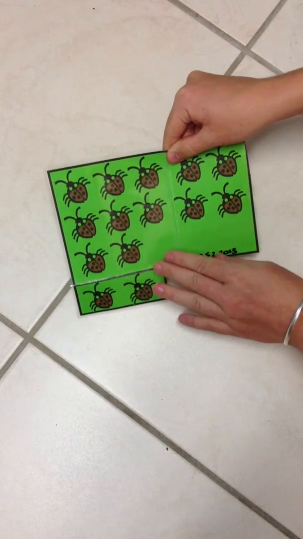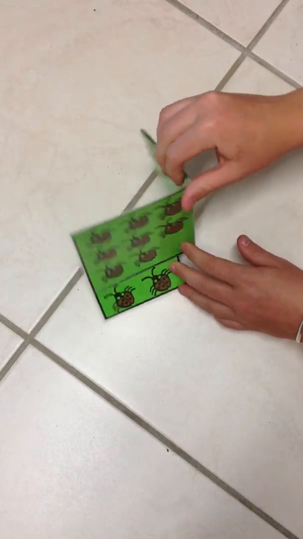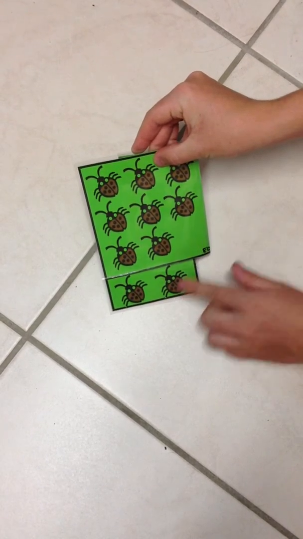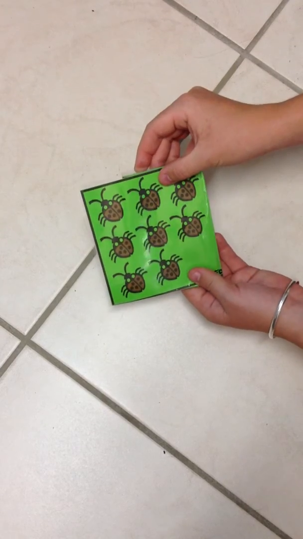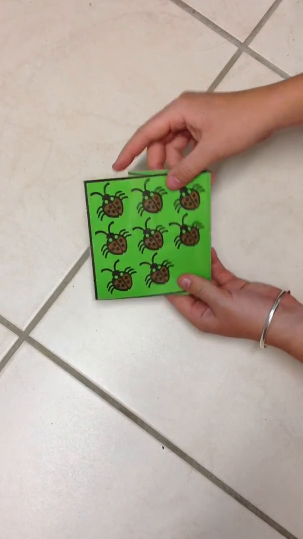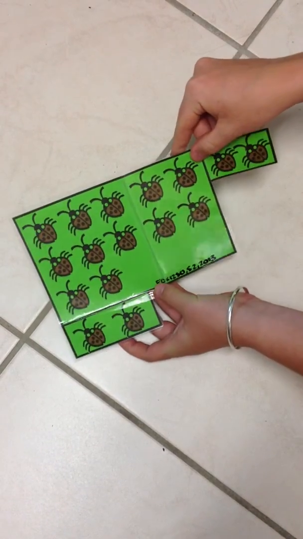If we have 14 subtract 4, we still need to take a further 2. 14 subtract 4 is 10, take a further 2 is 8. So 14 subtract 6 is 8.